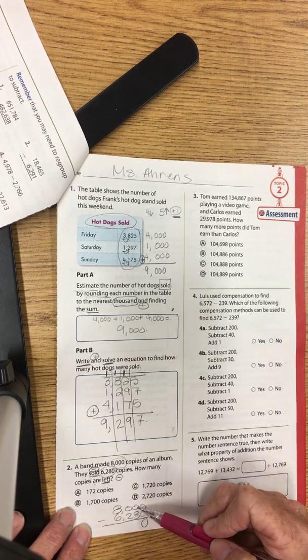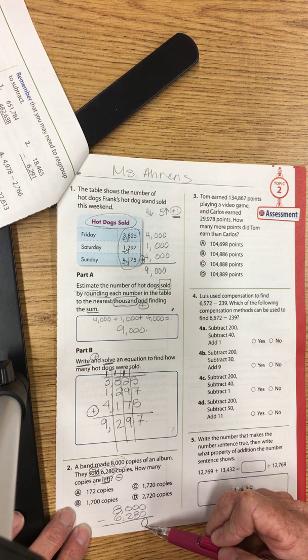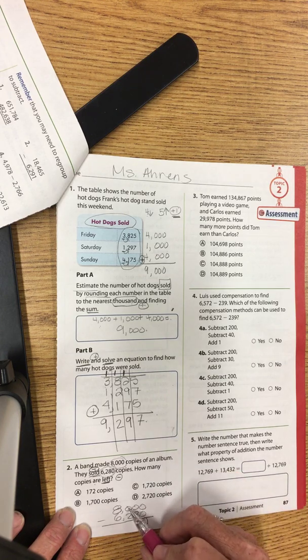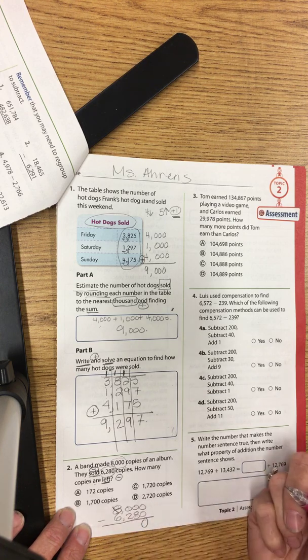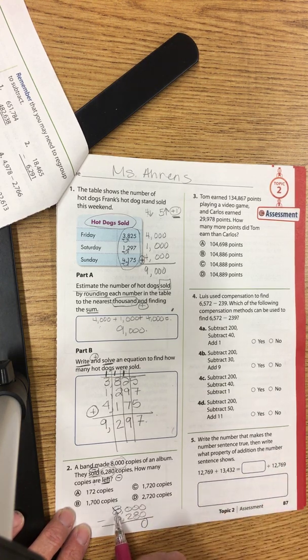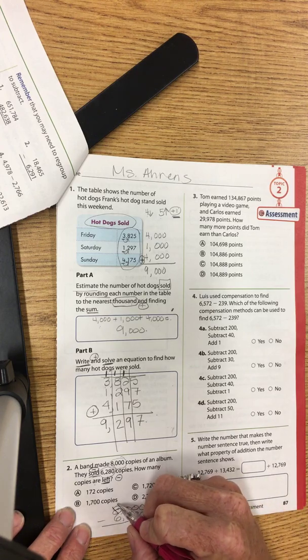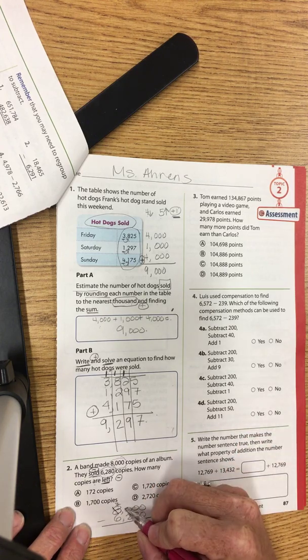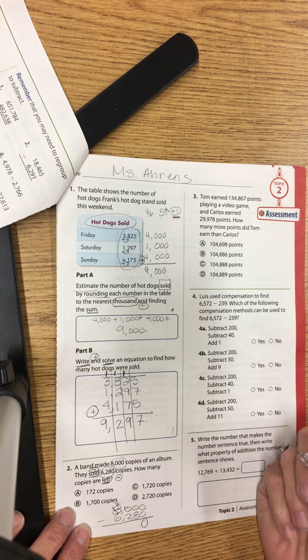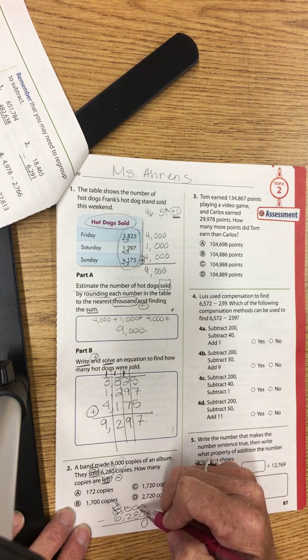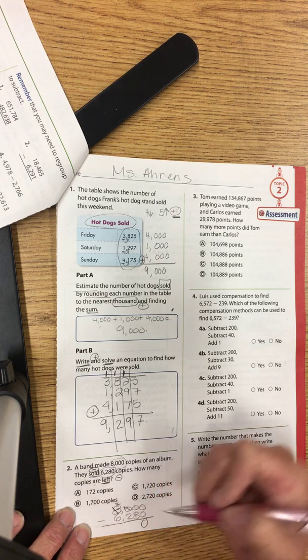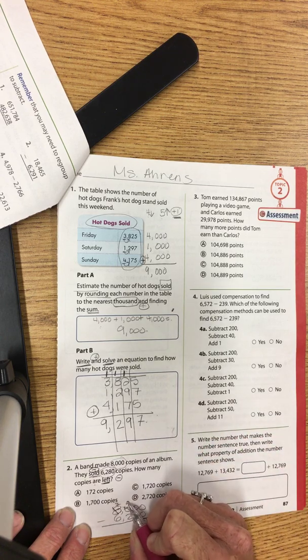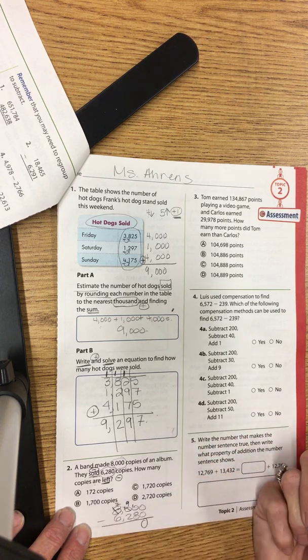I can't take 8 from 0. I know 0 minus 0 is 0. I need to borrow. I can't because I have another 0. So I'm going to hop all the way over to the place value that has a digit in it. I'm going to take 1 away from 8 and make that 7. I'm going to make 1,000, but I still need to borrow for my tens place value, so I'm going to cross out the 10, subtract 1, I get 9, and I'm going to make that 10.